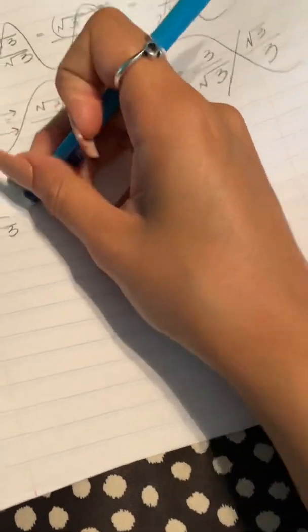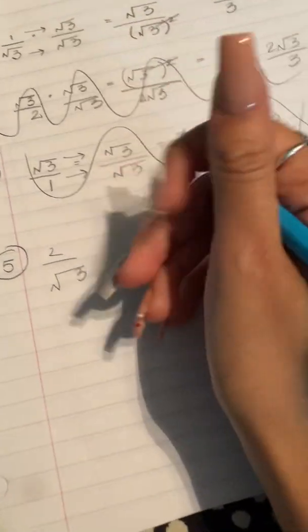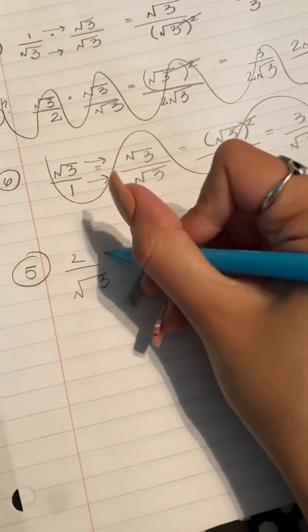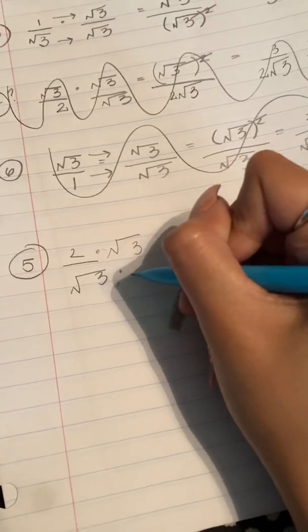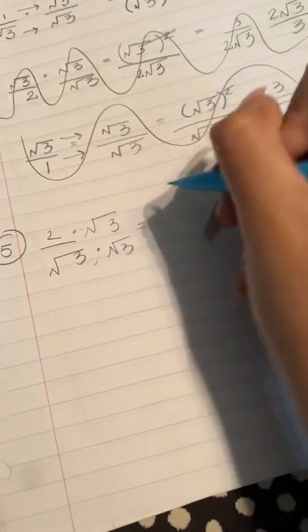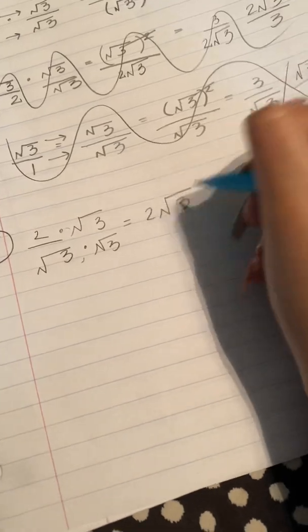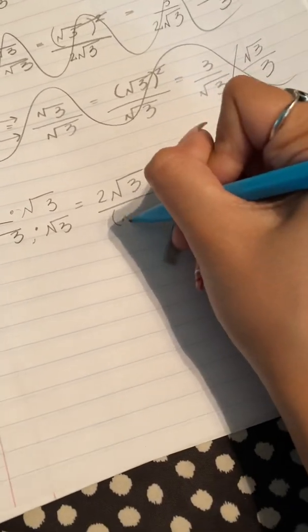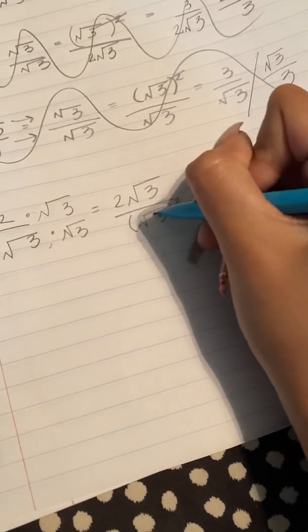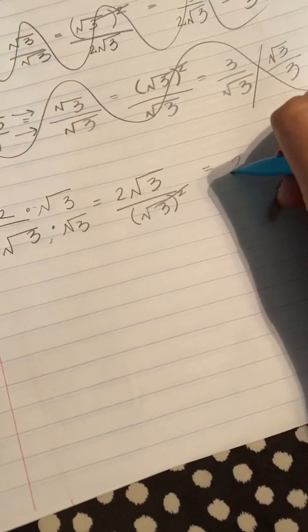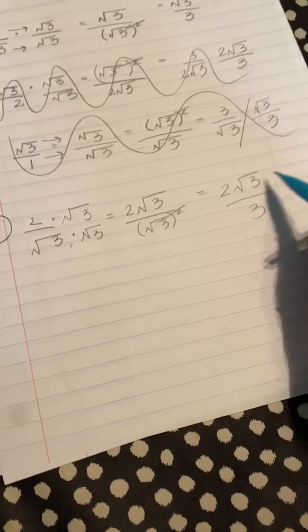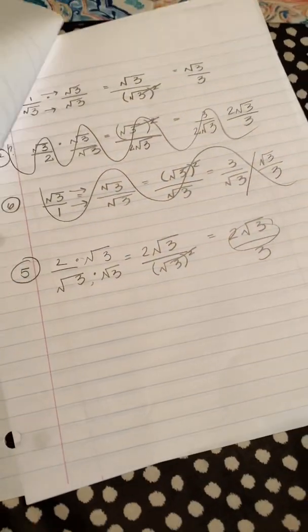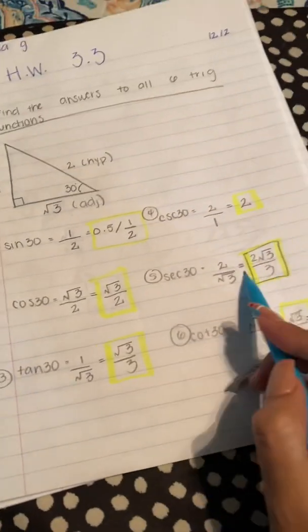So let's go ahead and multiply each. We're trying to get rid of the square root of 3, right? So times square root of 3 equals 2 square root of 3 over square root of 3 cubed. Those two cancel out, which equals 2 square root of 3 over 3, because we have the square root on top, which is why I got this answer.